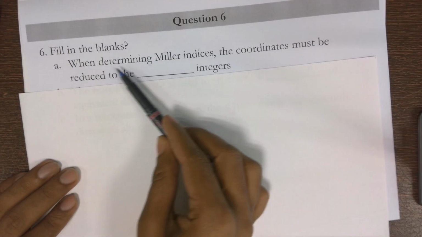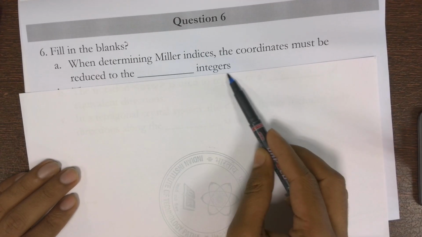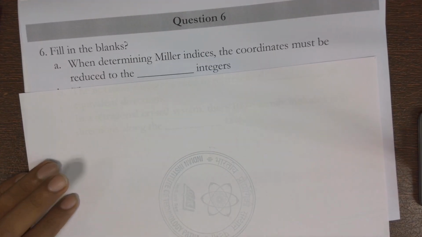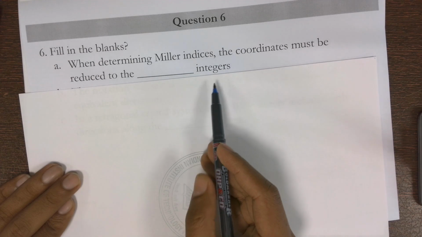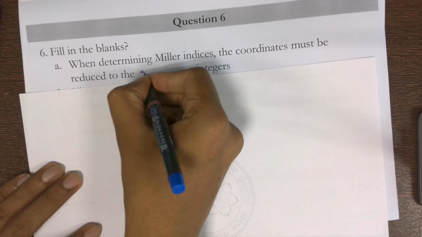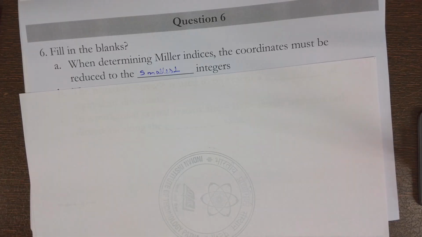Question 1. When determining Miller indices, the coordinates must be reduced to the dash integer. Very good, Omkar, that's the smallest integer. Yes, that's right. So it's the smallest integer.